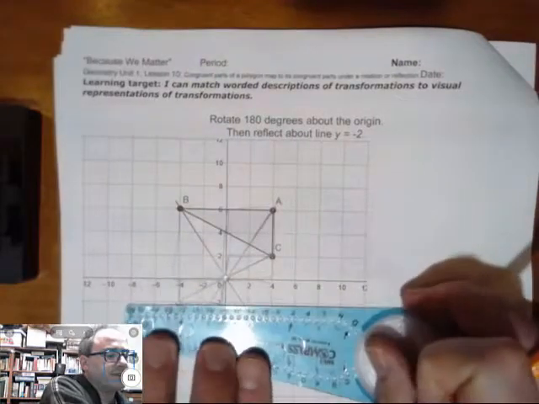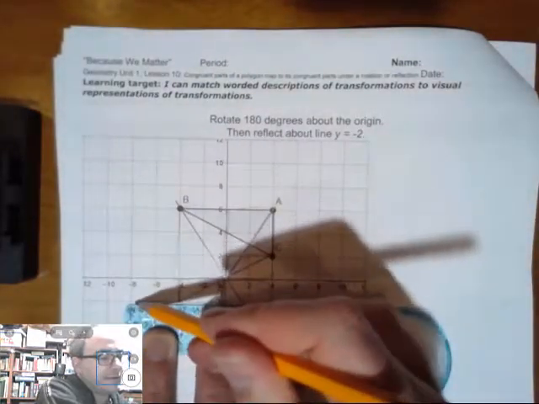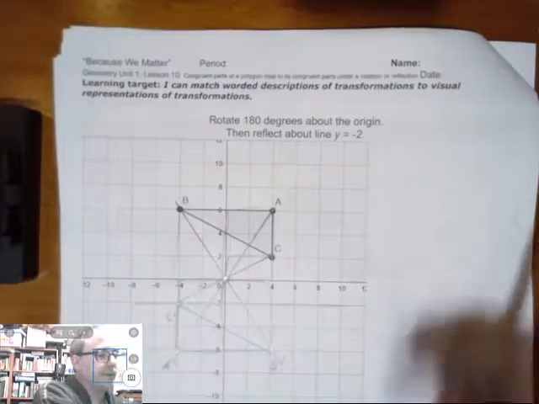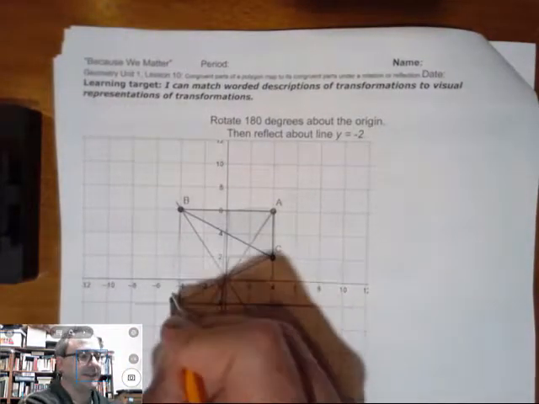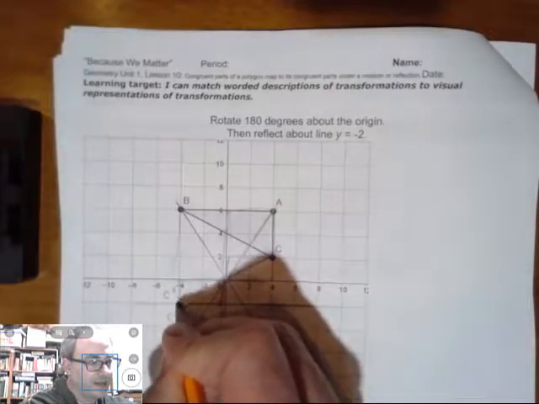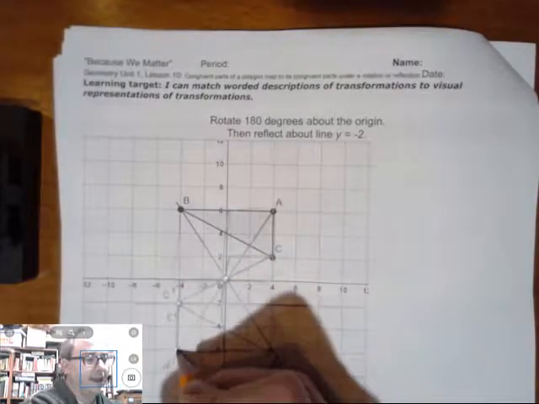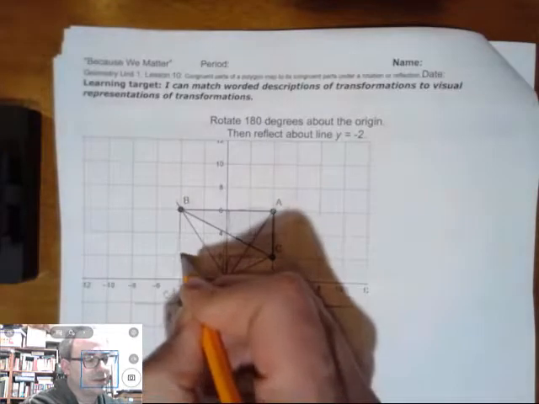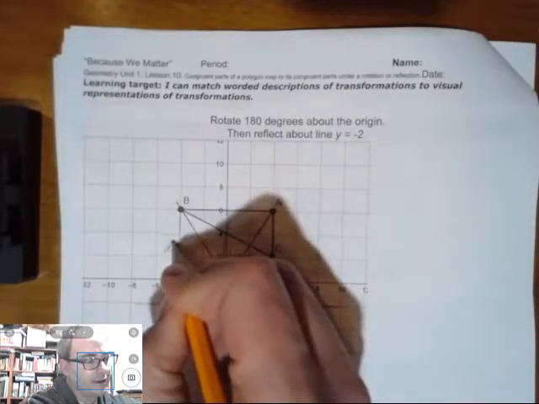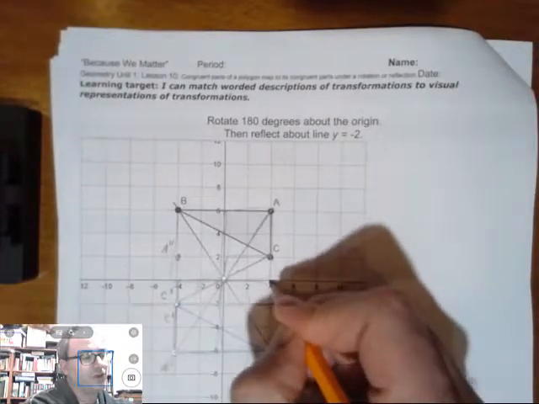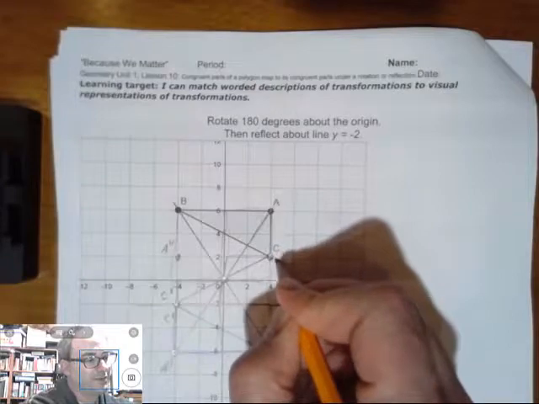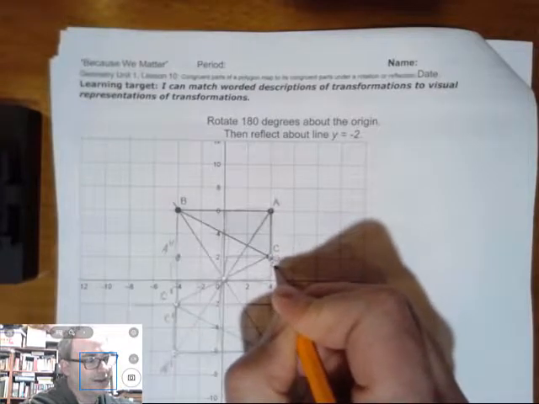So y equals -2 is this line here. There it is. I'm reflecting. C's already on it. Remember, that just stays there. So my C prime prime stays right on that dot. A gets reflected 1, 2 units, so it's 1, 2 units away. There's A prime prime, and B is 1, 2 units away from my mirror, or my line of reflection. So it's 1, 2 units away. It ends up right back where C used to be, sorry.